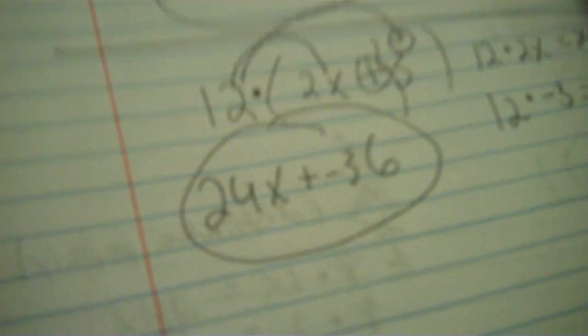Multiplying's done. No division, obviously. And then adding, this is my only x, this is the only number without x, so really I wouldn't add anything. That's my answer.